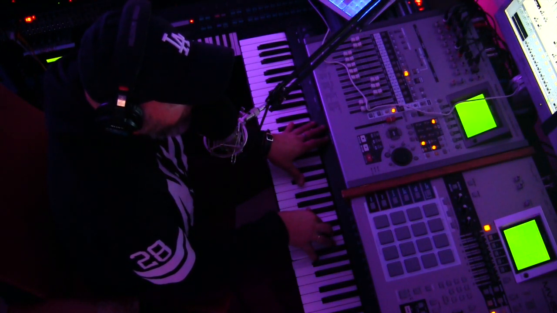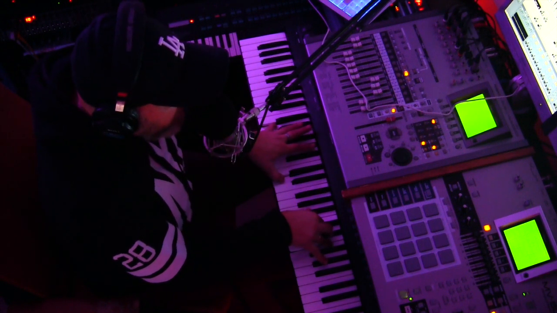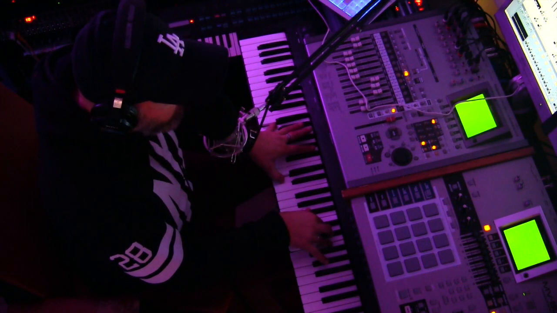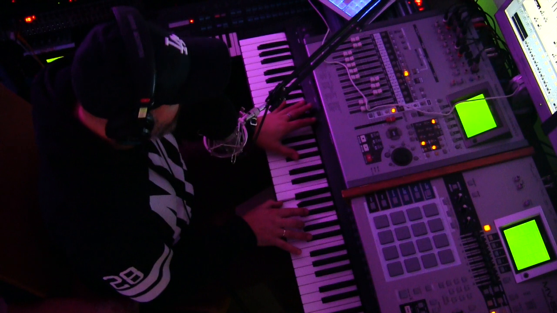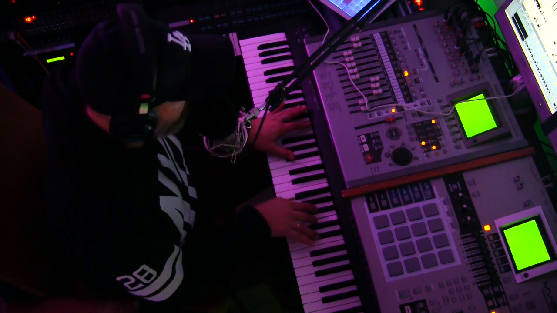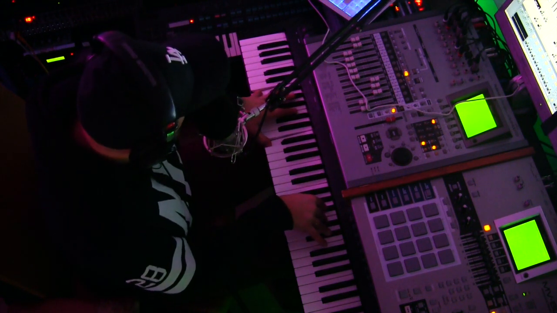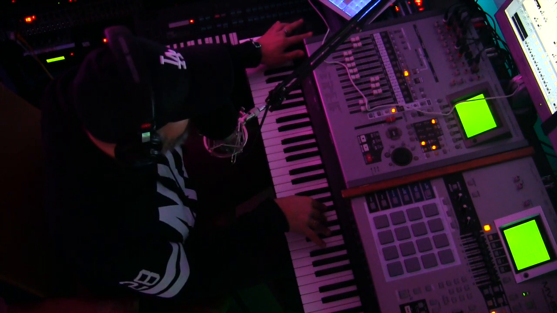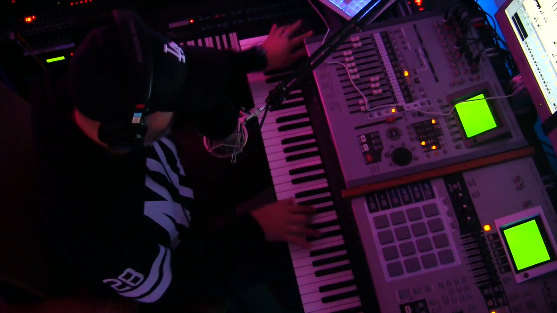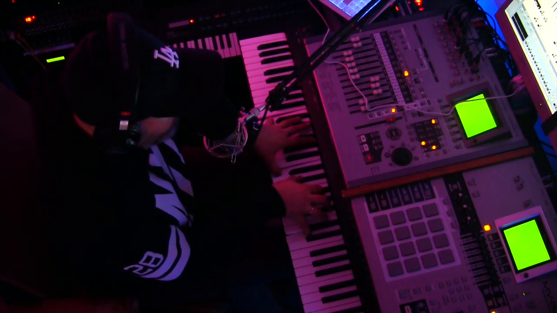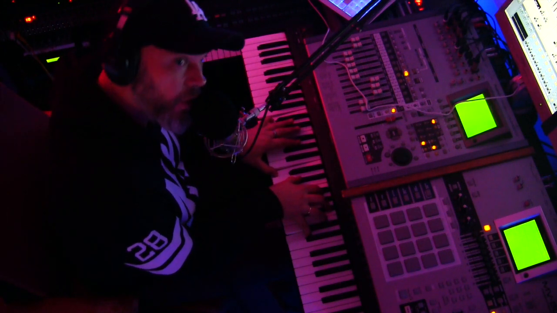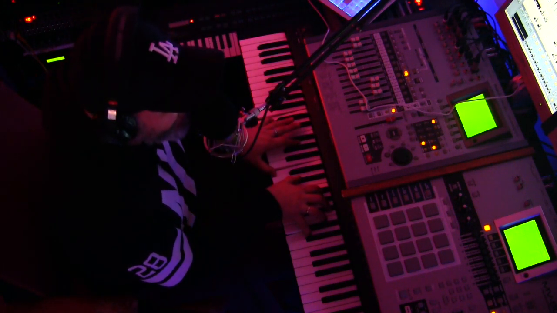I can even control the sound with the aftertouch. Or with the modulation wheel. Curious how it works? Let's check it out.